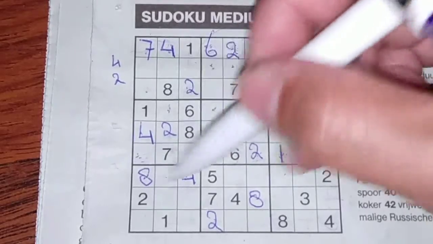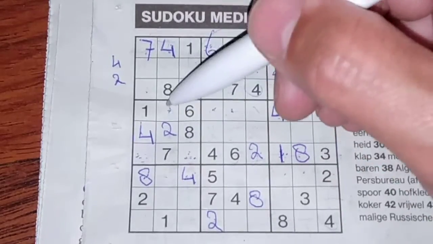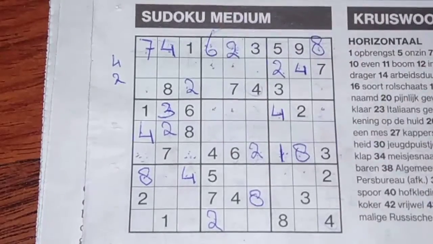That means 1 box left in this big square. This number should be a 3.